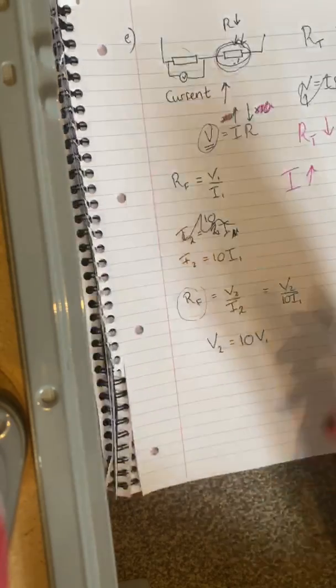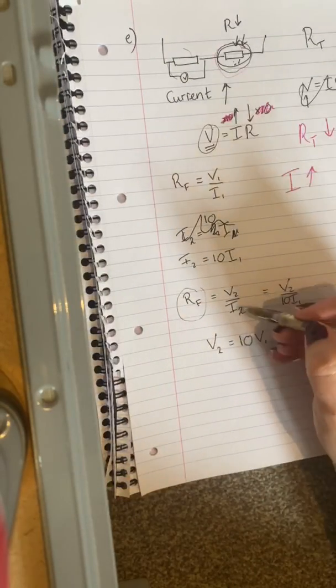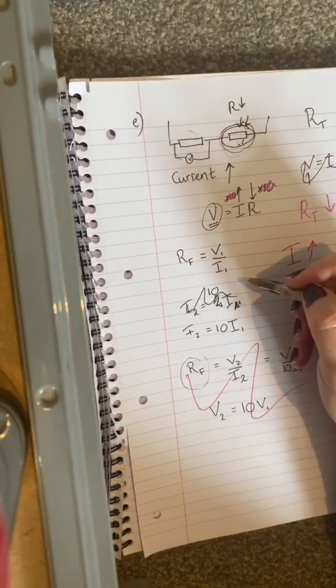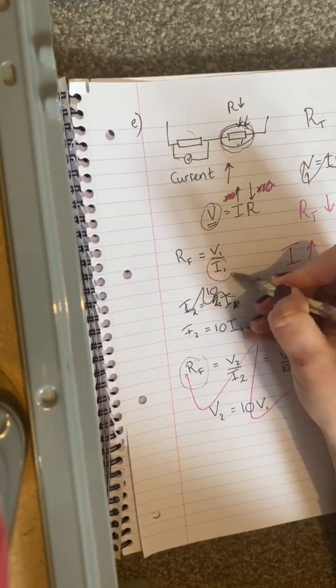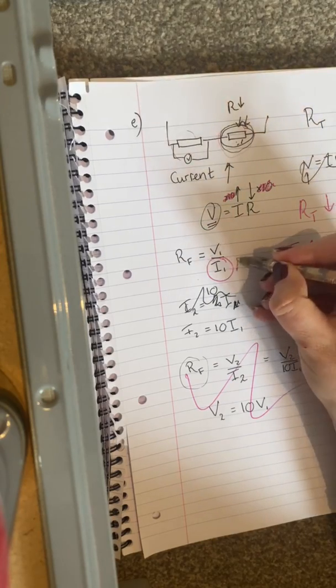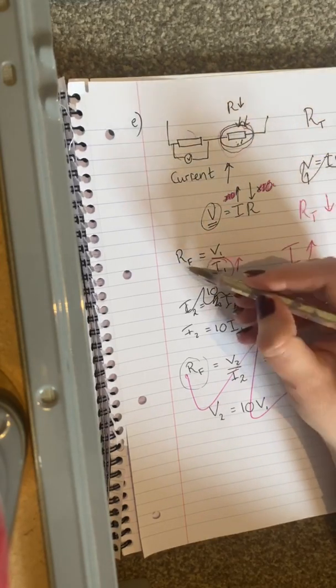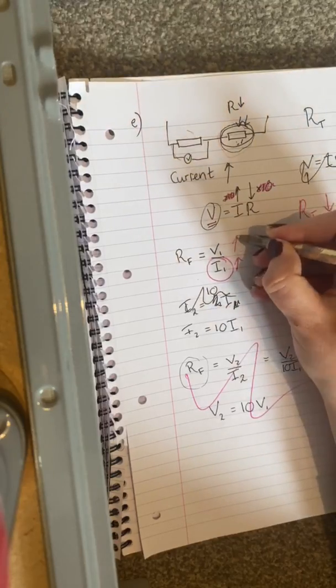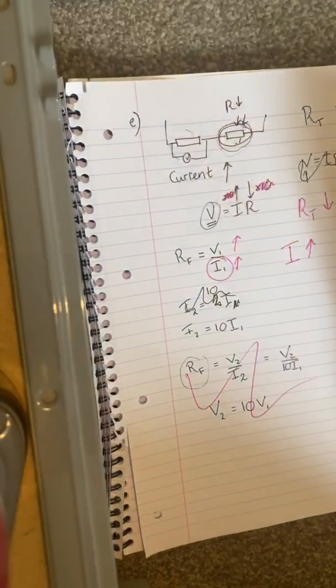If the current is increasing, just for the fixed resistor, the voltage will also increase by the same factor according to this logic.